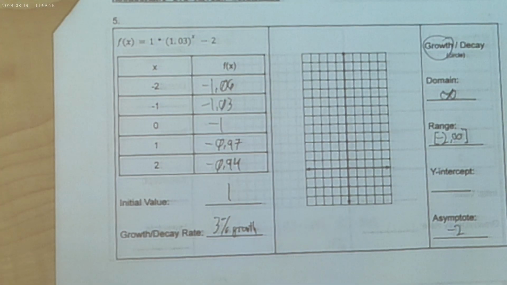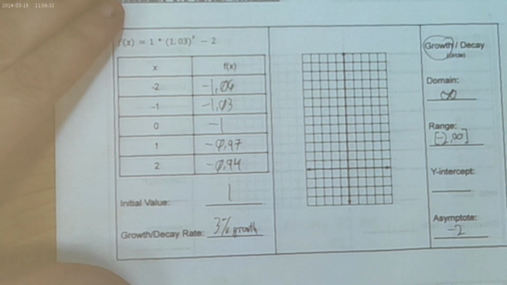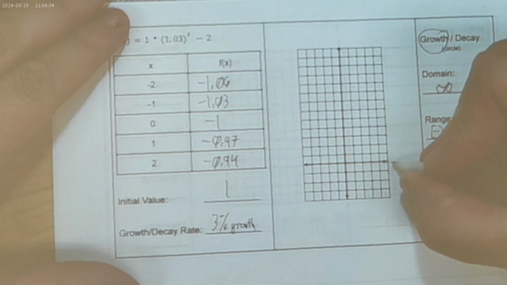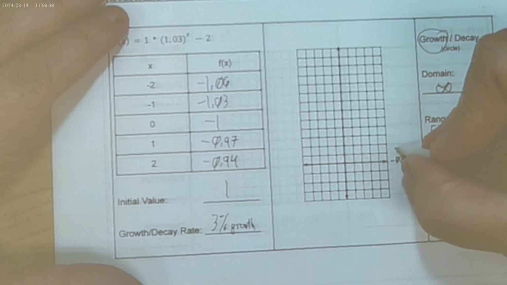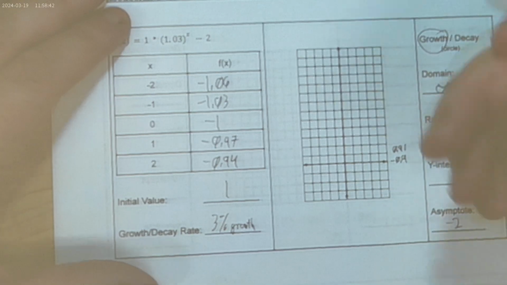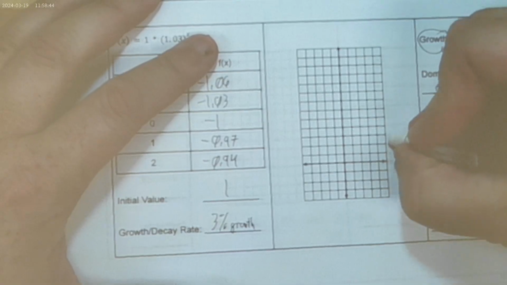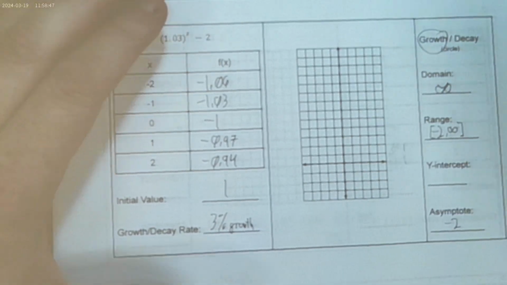Oh, this one's going to be pretty rough too. So what I'm going to do, I'm going to set this one equal to negative 1.06. That's right, that's what I'm going to do.